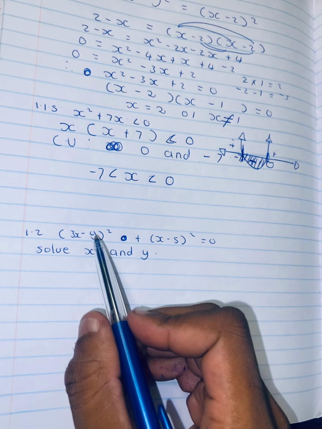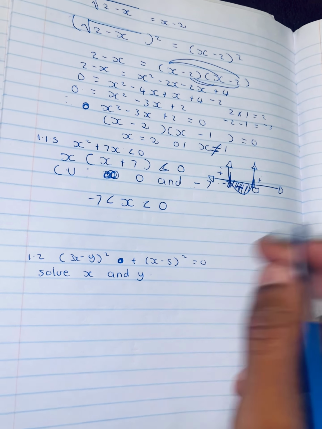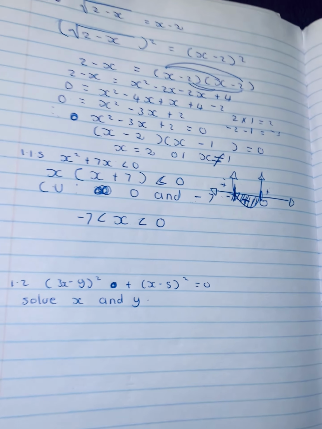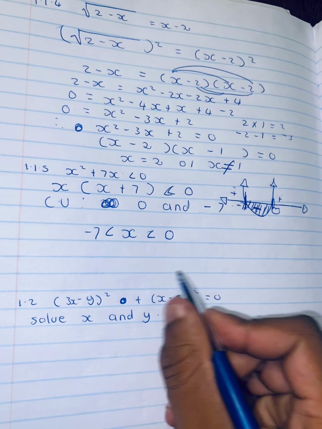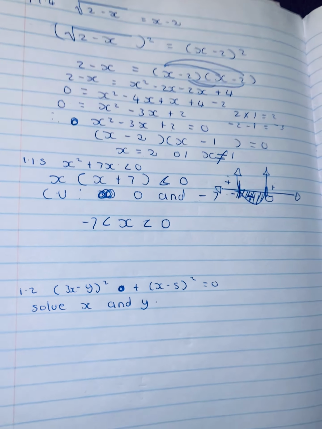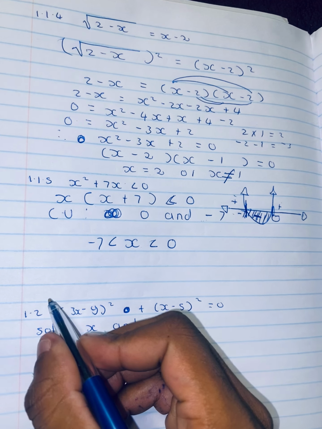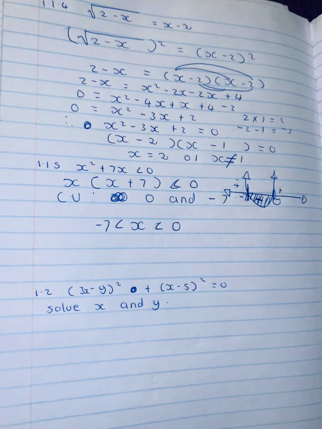They want us to find the value of x where (3x minus y) squared plus (x minus 5) squared equals 0. Guys, remember what we can do. If we square both of them, a square can only be positive or equal to 0. So in this case, if we have equals to 0 here, it means the sum of these two is what gave us 0.